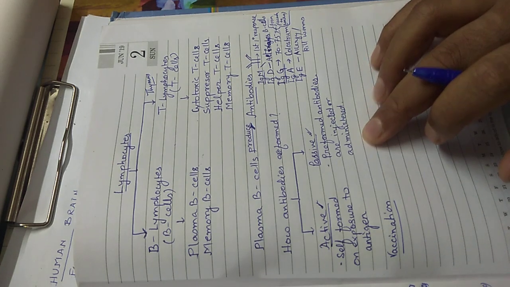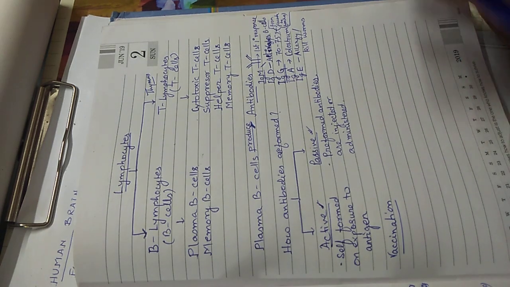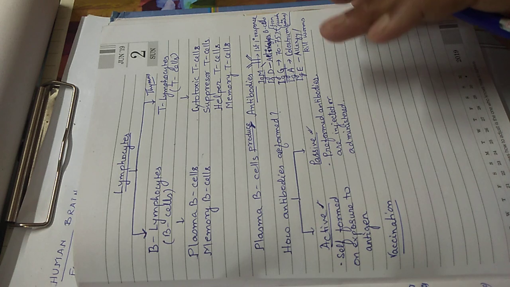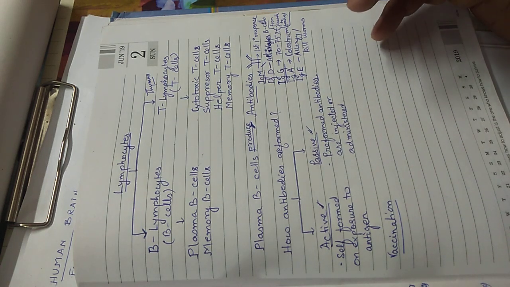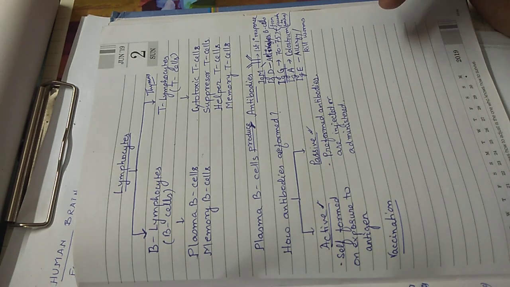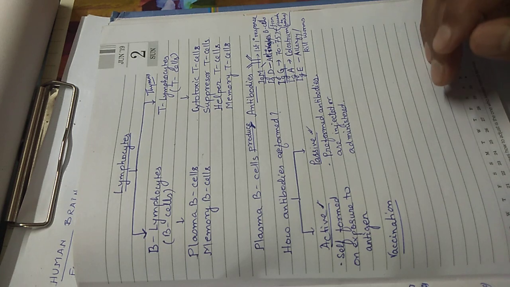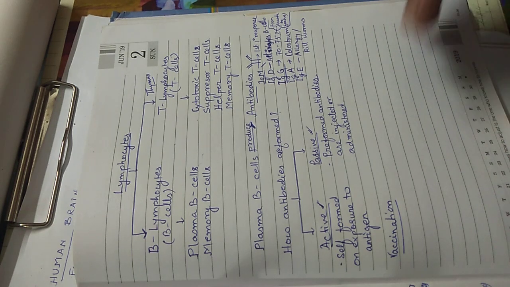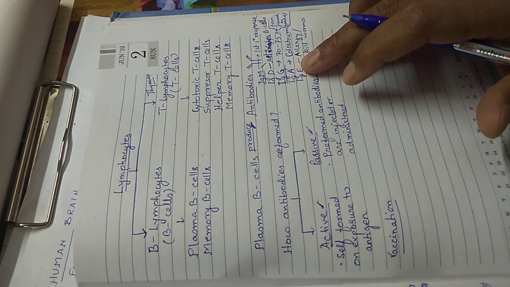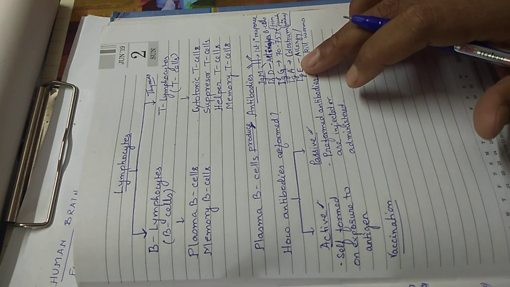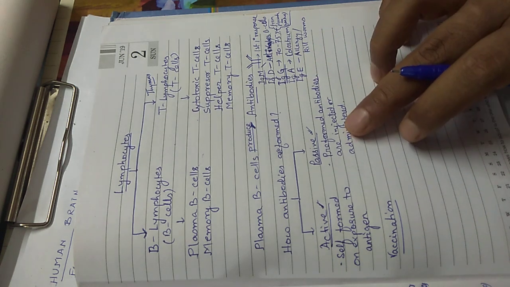Passive immunity means when your body does not have time for getting exposed to the germ and producing the antibodies, like a newborn child. A newborn child is relatively vulnerable to the germs around him or her. So what happens? The mother's colostrum contains lots of ready-made antibodies, IgA. So feeding the baby with mother's milk provides ready-made antibodies. So that is called passive immunity.